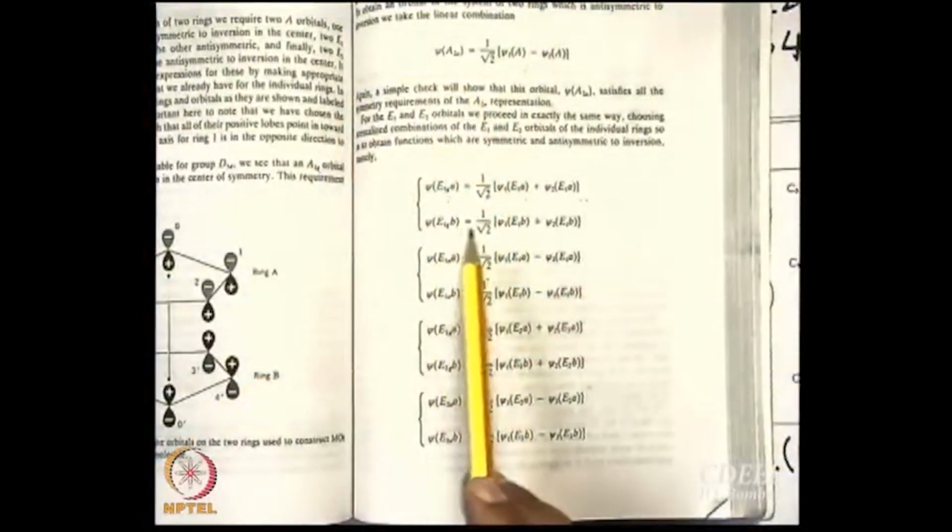On the right hand side you have the LCAO of the top ring separately and the LCAO of the bottom ring separately. So, the LCAO of the two ring system is represented as linear combinations of LCAOs of similar symmetry of the isolated rings.